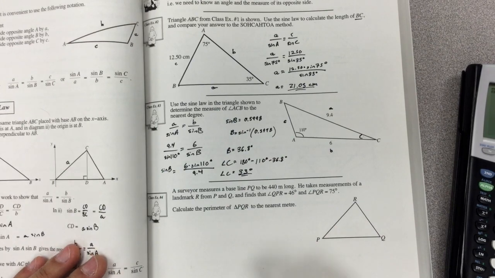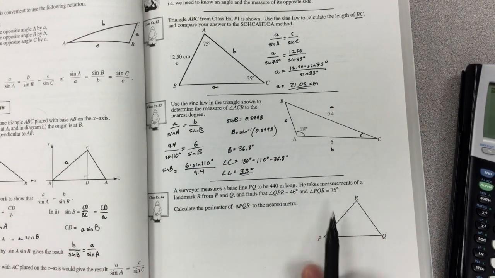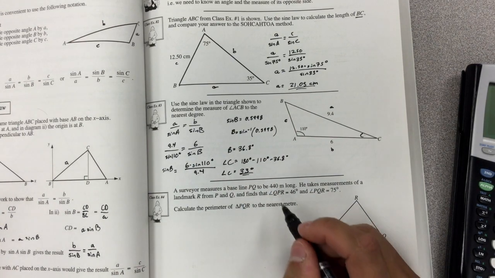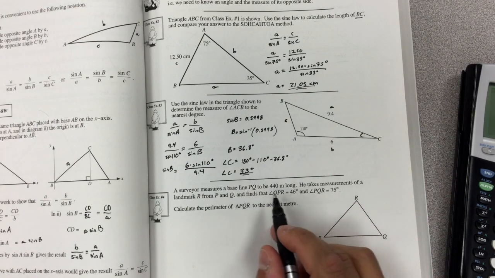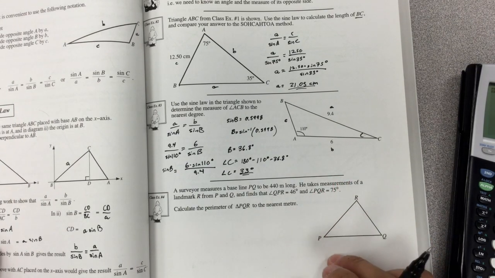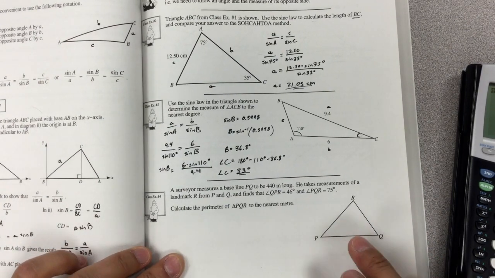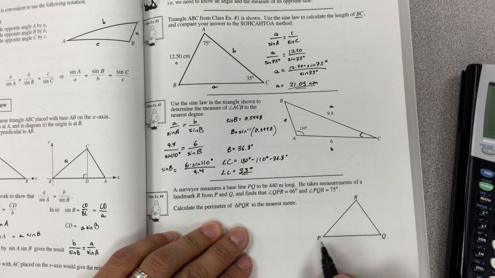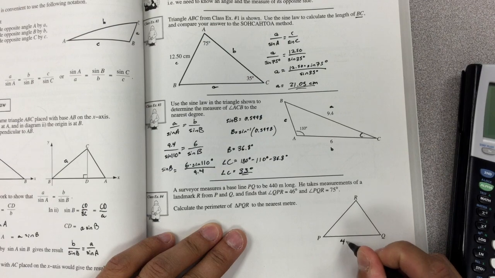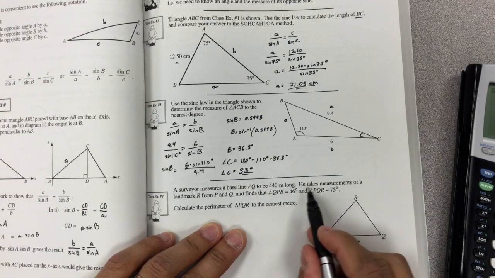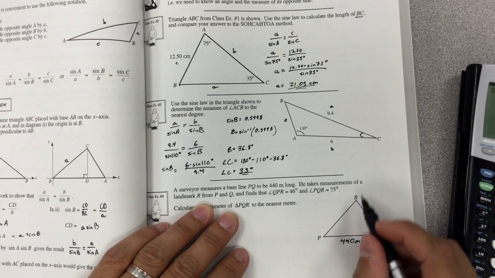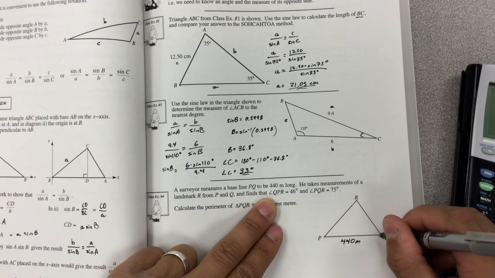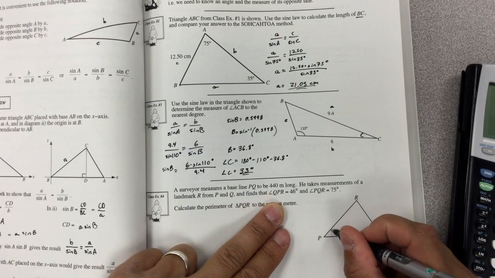Okay, this last question is very similar to the one above, and so the first thing it tells us is what all the measurements are. So I'm going to help you set it up, and then this is one that I want you to work on your own, and then we'll look at it in class tomorrow. So the first thing we're told is a surveyor measures a baseline of PQ to be 440 meters. So we know that from P to Q is 440 meters. He takes measurements of a landmark R, so this landmark R from P and Q, and finds that angle QPR is equal to 46 degrees.